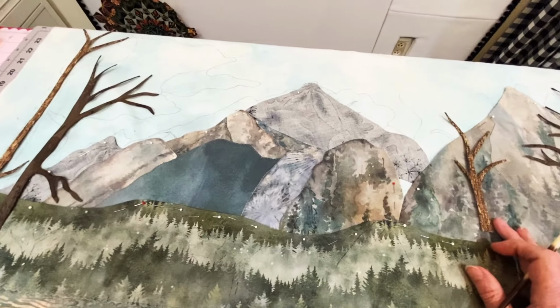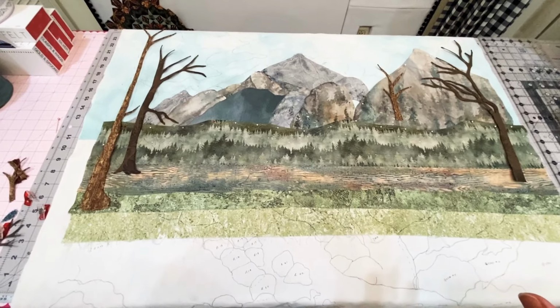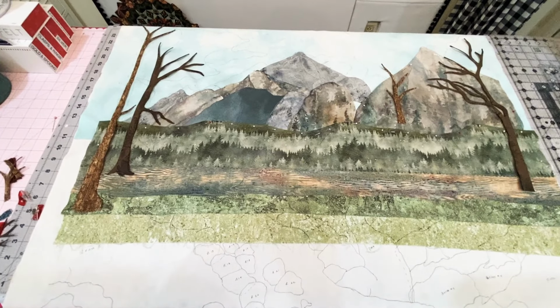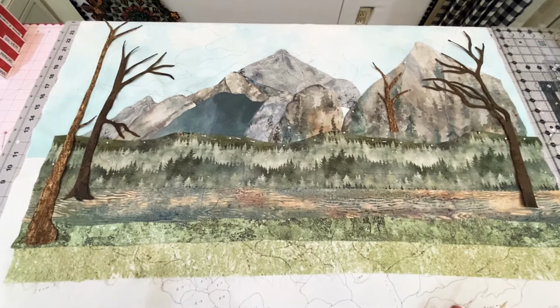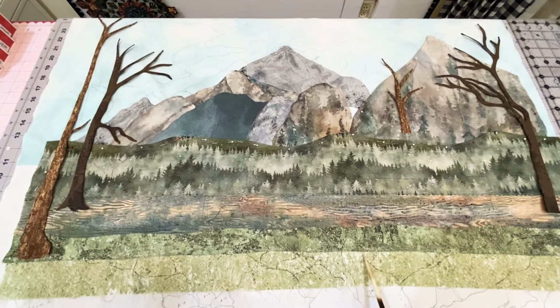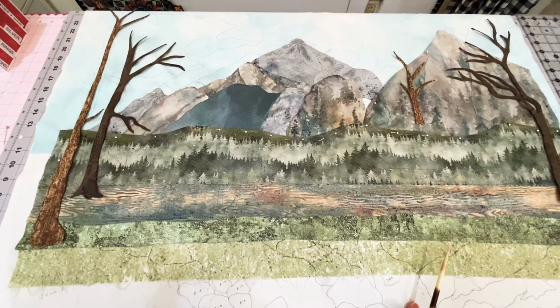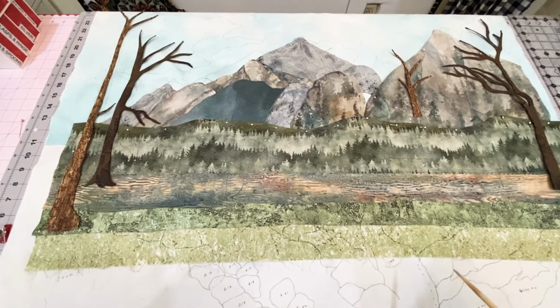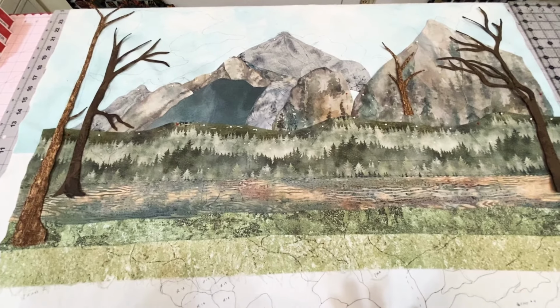So again, it does really help me to place all these things. I hope I'm not moving the camera too much and making anyone dizzy. I'm trying to do this with one hand and then show you with the other. So basically, that is my introduction to this, and this is how I approach making a pictorial quilt.